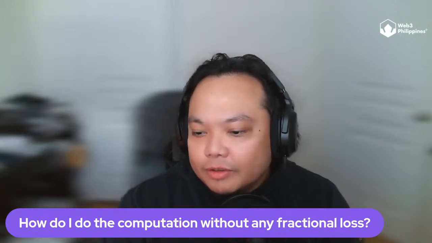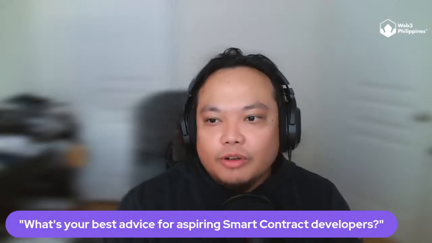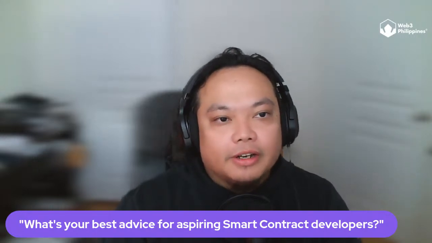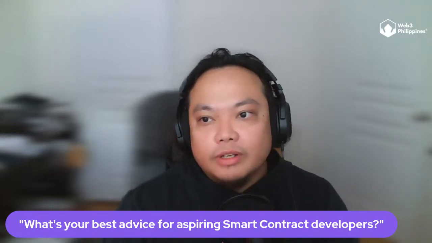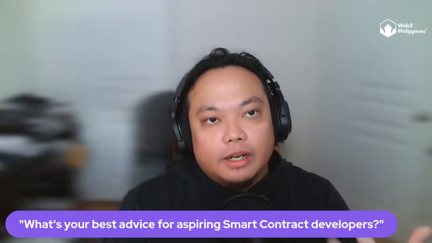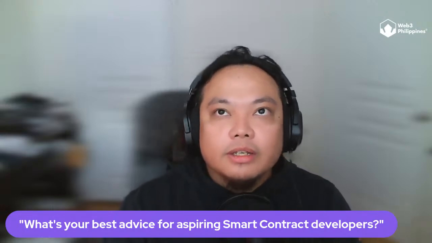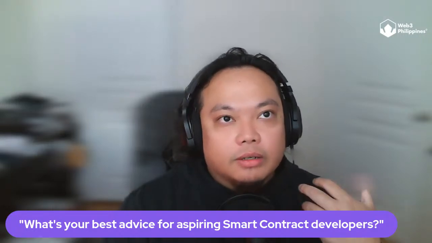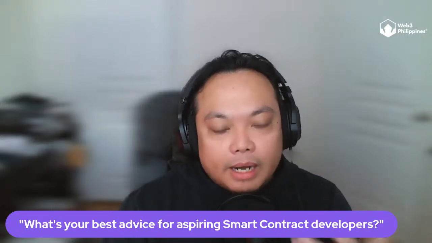So learn the technology, learn the tools. I showed the tools, the Remix IDE, earlier, how to deploy smart contracts. It's actually very straightforward as long as you know MetaMask and Remix and how to use the proper libraries. Contribute to open source projects, commit code, apply.